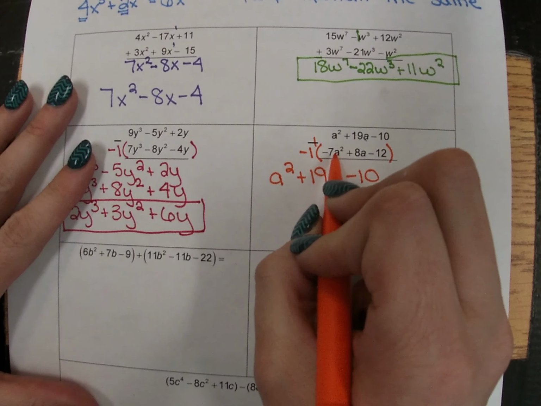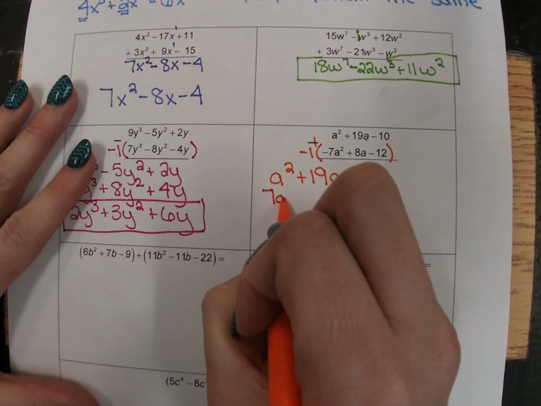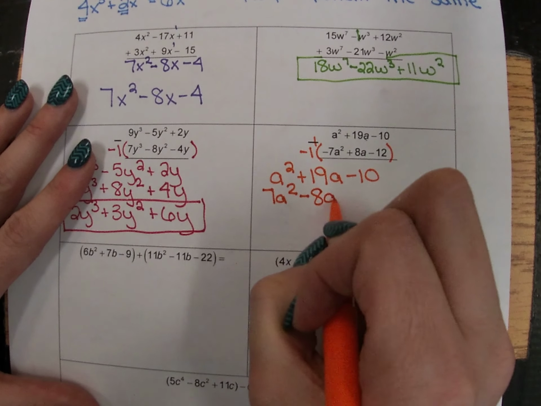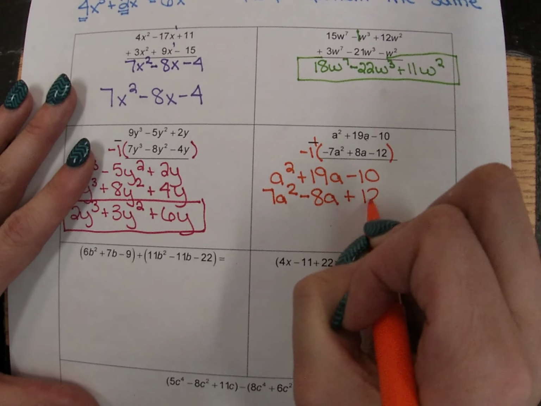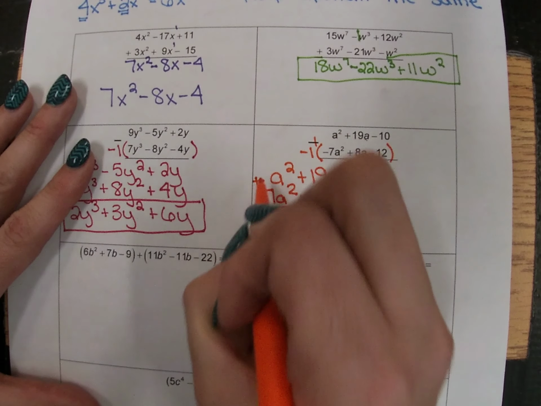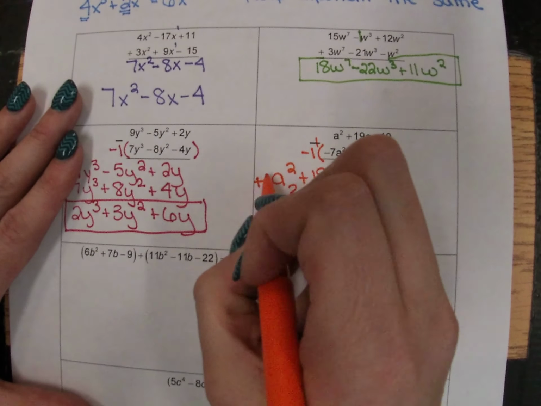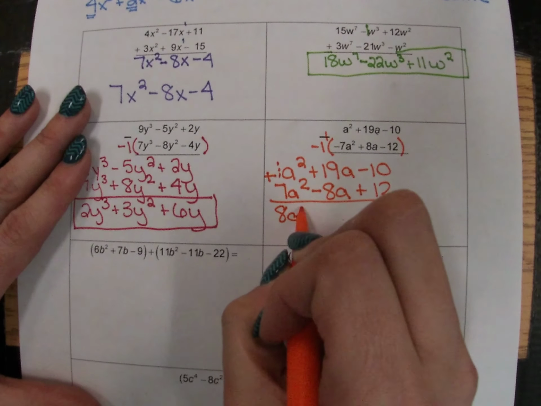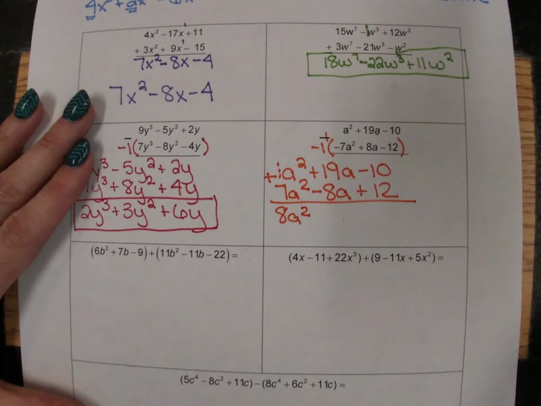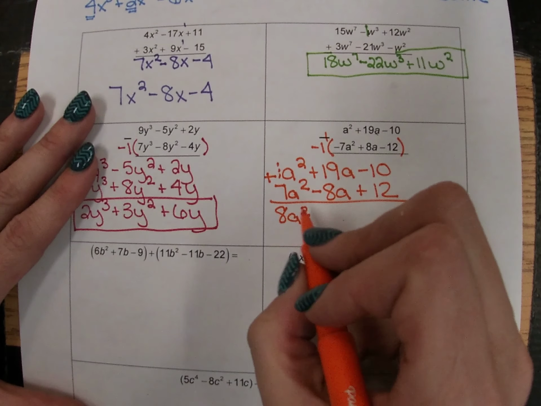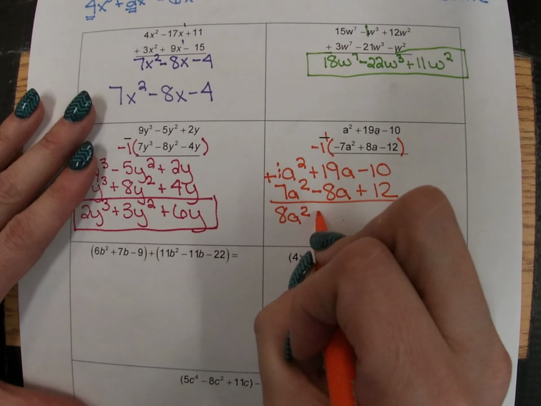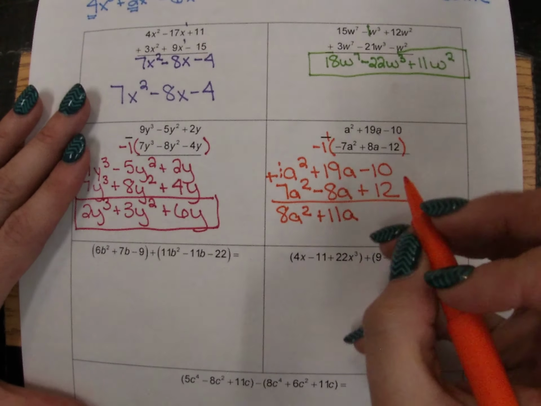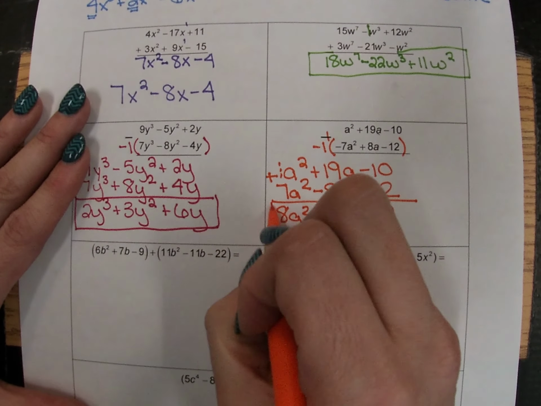So negative 1 times negative 7 will be a positive 7a squared. Negative 1 times 8 will be a negative 8a. And then plus 12. Okay, once we've done that, it changes this to addition. So a squared is really a 1a squared. So 1a squared plus 7a squared will be an 8a squared. 19a plus a negative 8a, or 19a minus 8a, will be a positive 11a. And a negative 10 plus 12 will be a positive 2.